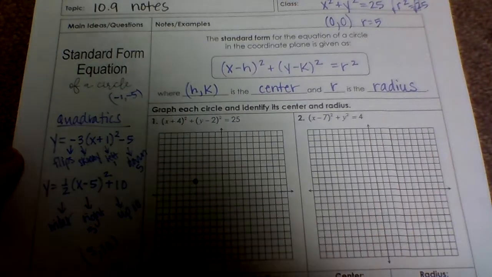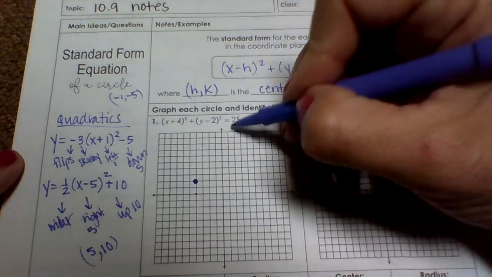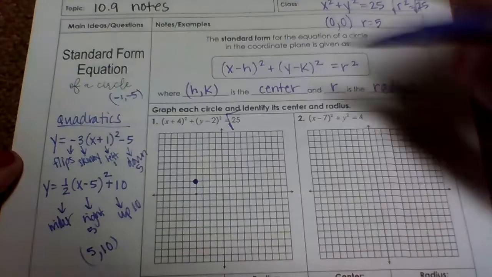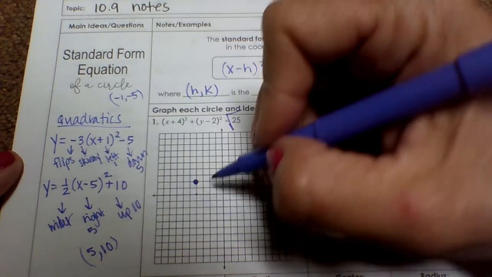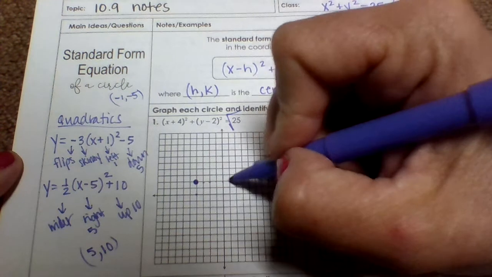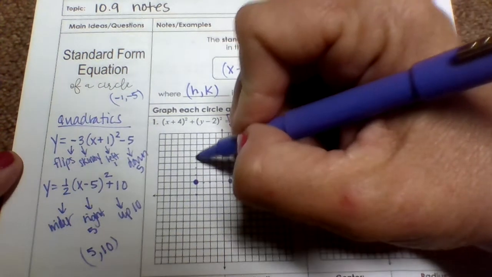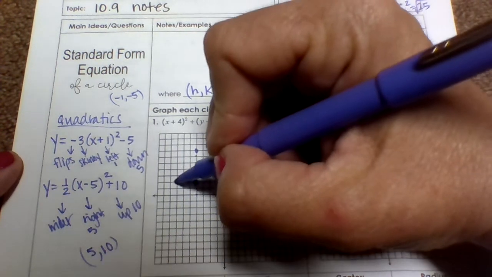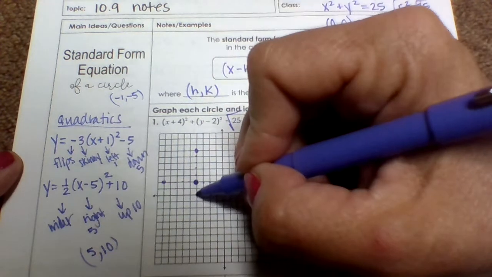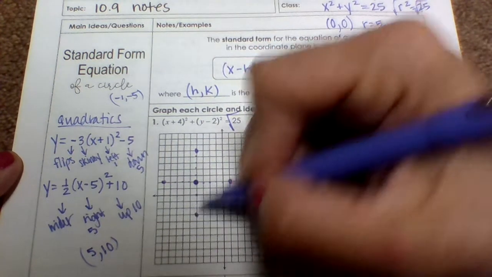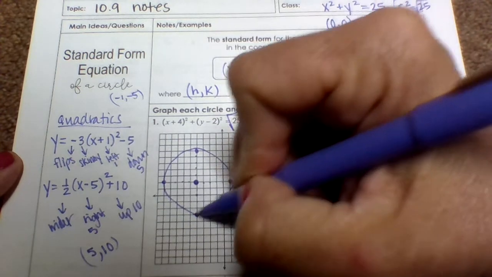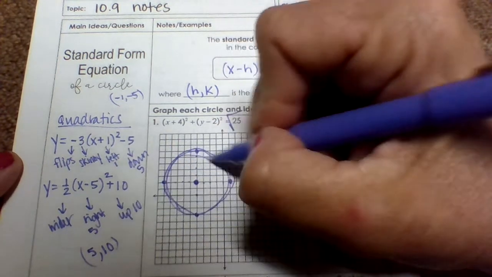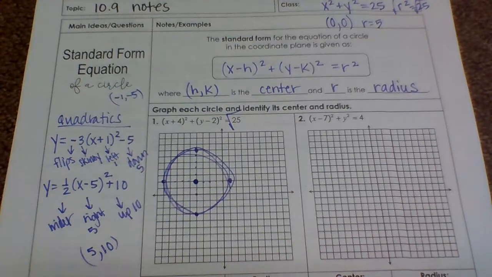So there's my center. And to figure out the radius, you just take the square root of that because in the formula, that's r². Okay, so my radius is 5. 1, 2, 3, 4, 5, counting 5 in all directions so I can do the best circle possible. Oh my gosh, that was horrible, but there's my circle. Okay, I think you guys get the idea.